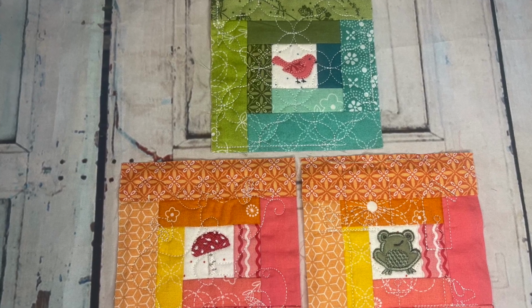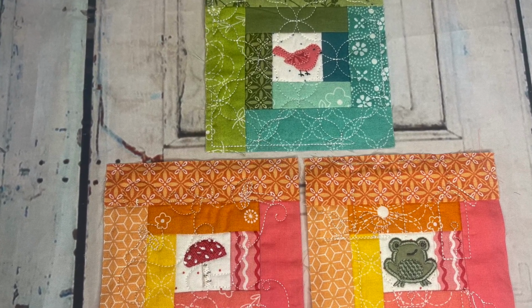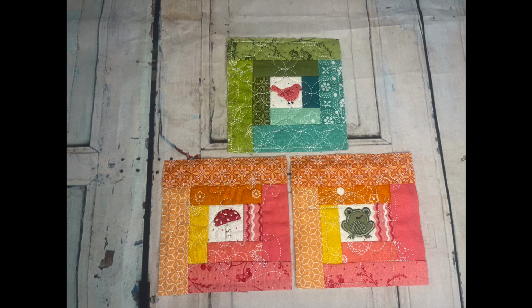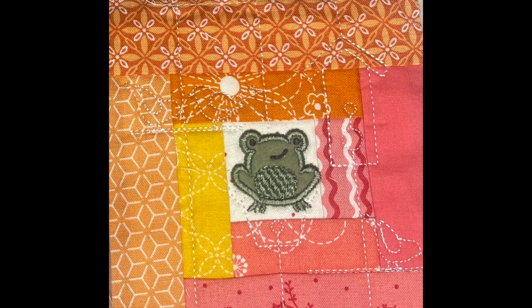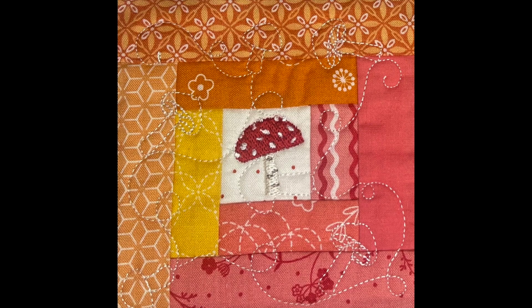Let's add our designs to the log cabin blocks. Two of the designs are in the Spring Showers quilt, but they are larger, and so I will need to use Embellishment software to make them smaller to fit the center of the block. The other design is a design I purchased off Etsy.